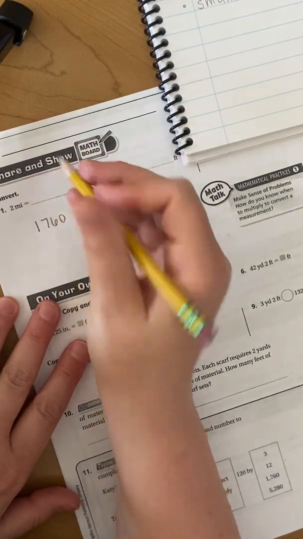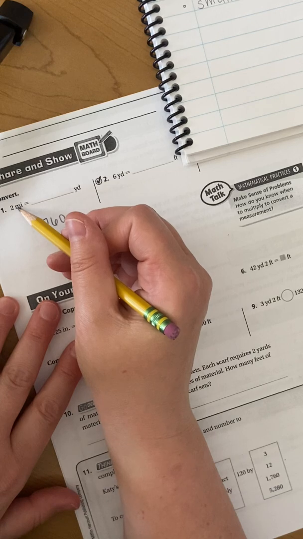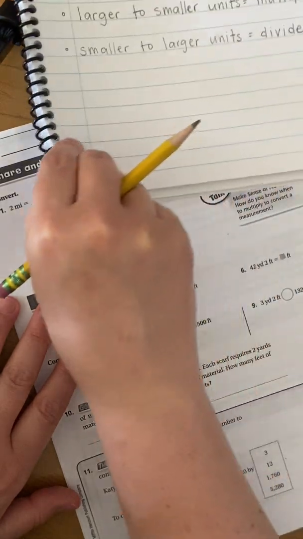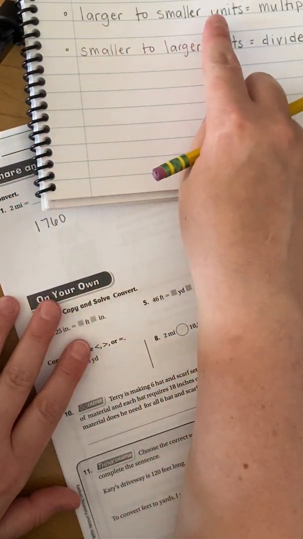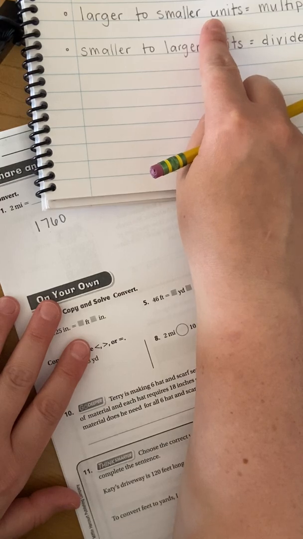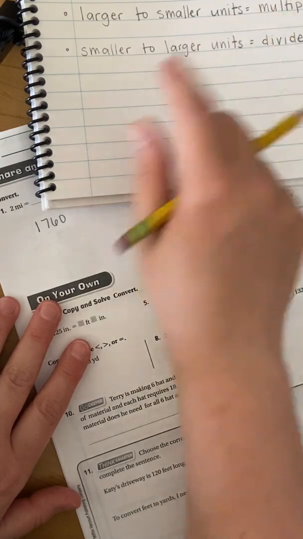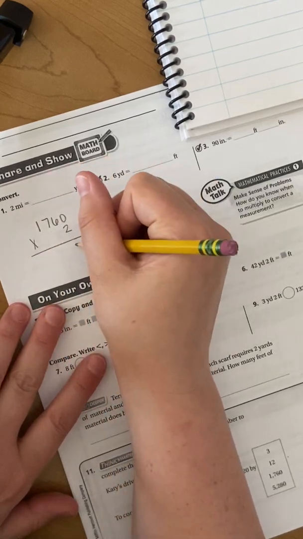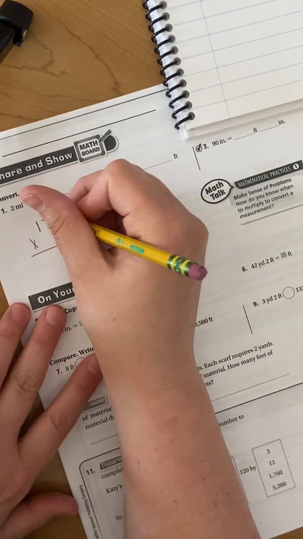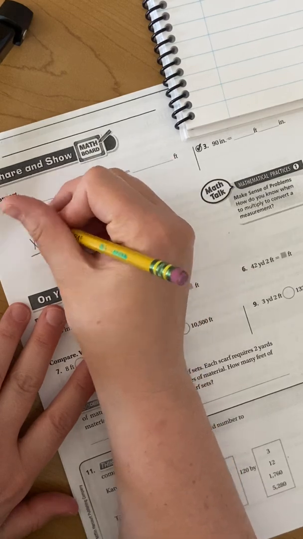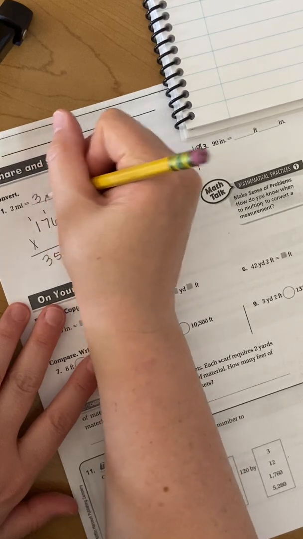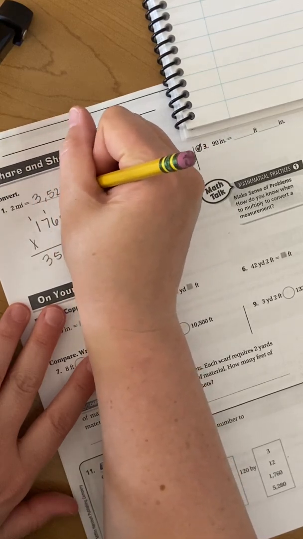Since I'm going from miles, which is larger, to a smaller unit of yards, I'm going to multiply 1,760 by 2. That's 3,520 yards.